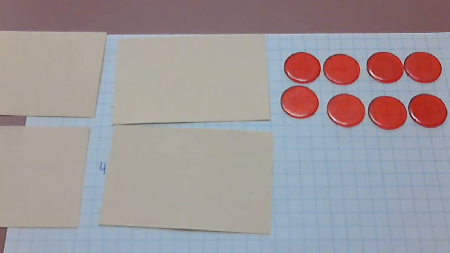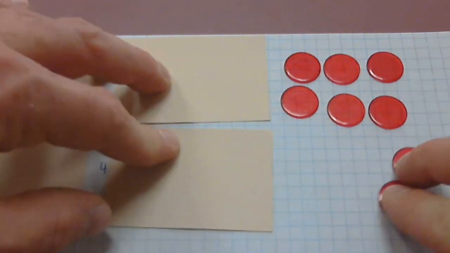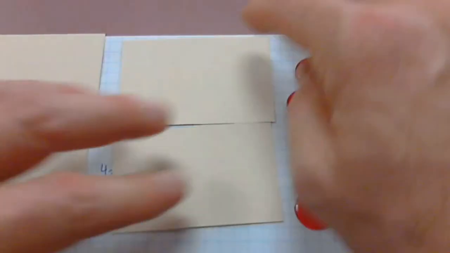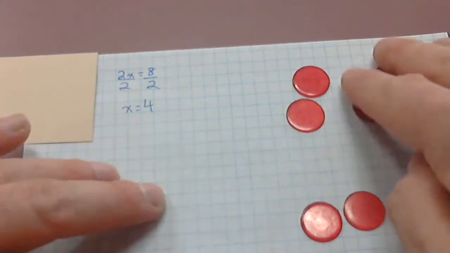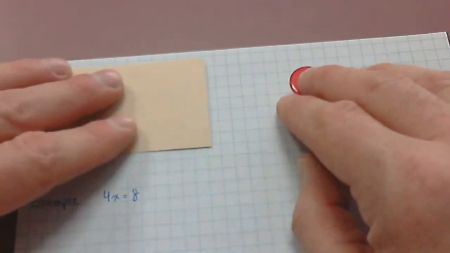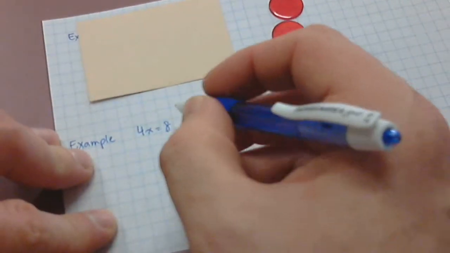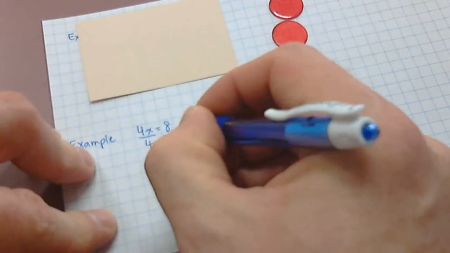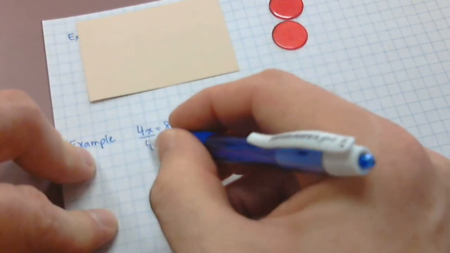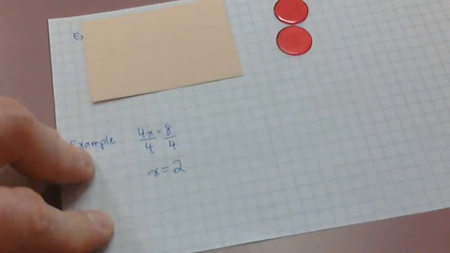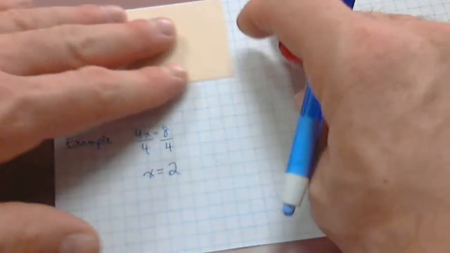If I divide that into 4 even groups, I have groups of 2. So when I divide this by 4 and this by 4, one of the groups is just equal to 2. With my equation, I divide both sides by 4. 4x divided by 4 is just x, or 1x, and 8 divided by 4 is 2. That's how you use models to solve multiplication equations, by using division.